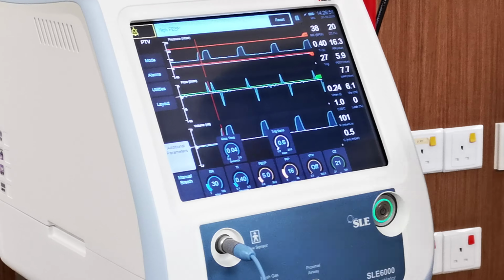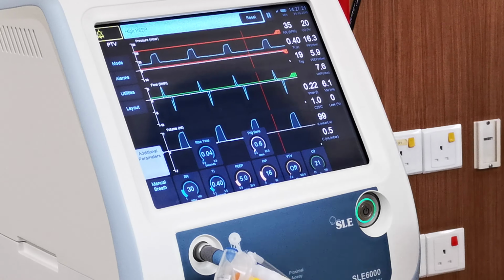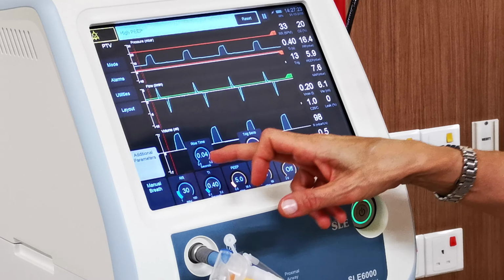So here you are in PTV. Do you use volume guarantee in your ventilator? You know, the mode where you will set how much tidal volume you want, and the ventilator will automatically adjust your PIP in order to deliver the tidal volume. I just explained, it is available here. I'll show you how, to explain to you.